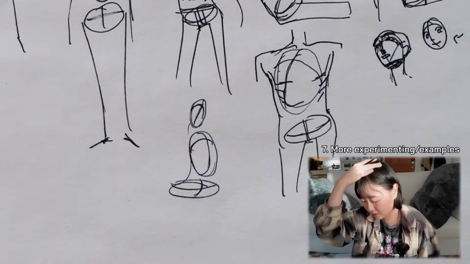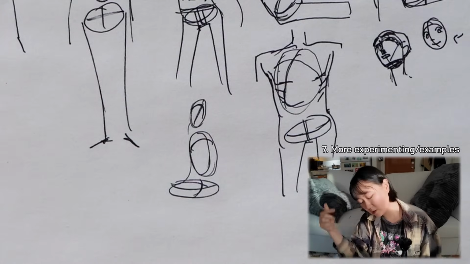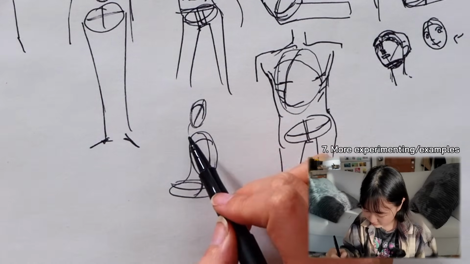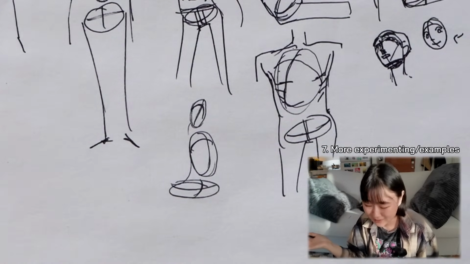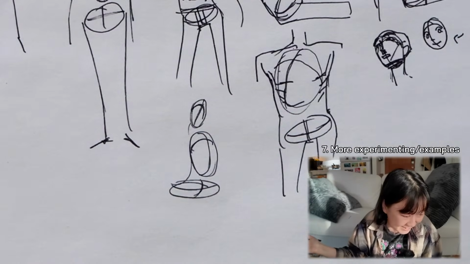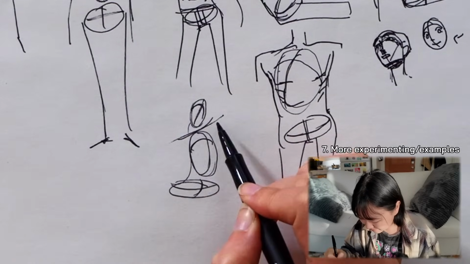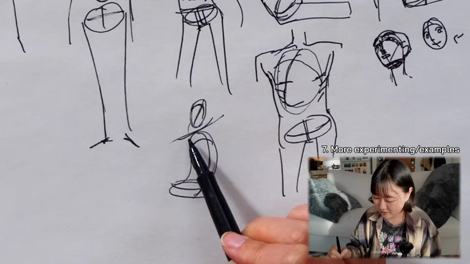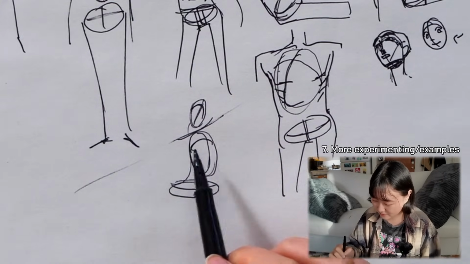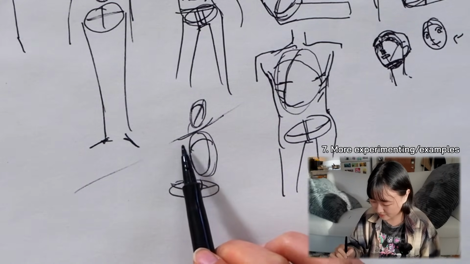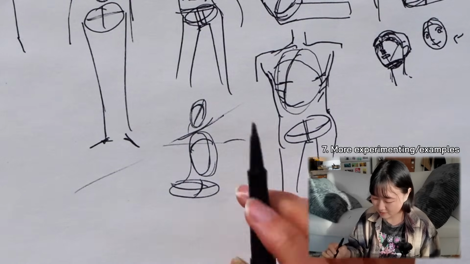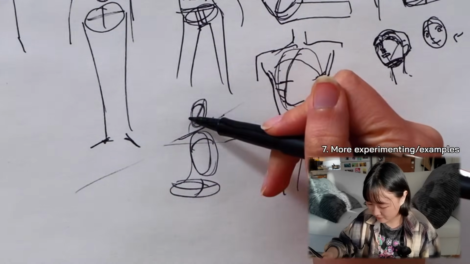So since the head is tilting this way, I'm going to tilt the shoulders the other way to see if we can get some fun contrapposto. Is that what it's called? Contrapposta? I don't know. Some art term. But you see how this angle is completely different from the horizontal angle of the chest? This can also add some variety.